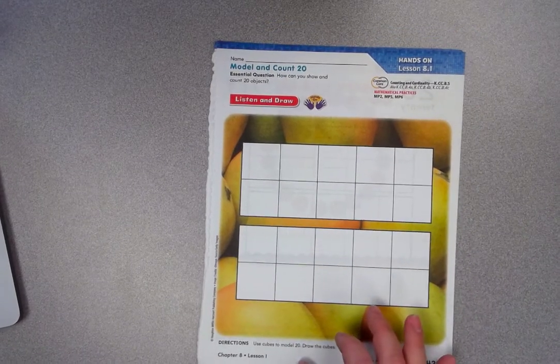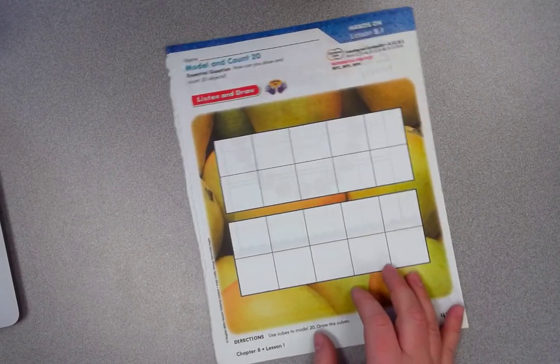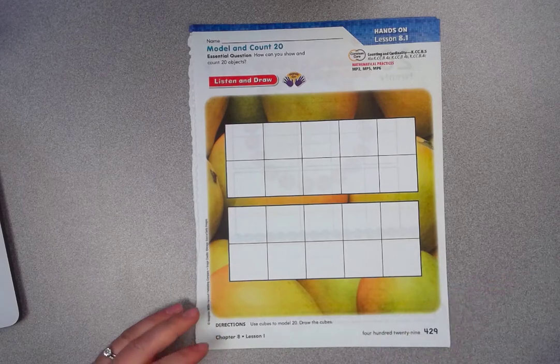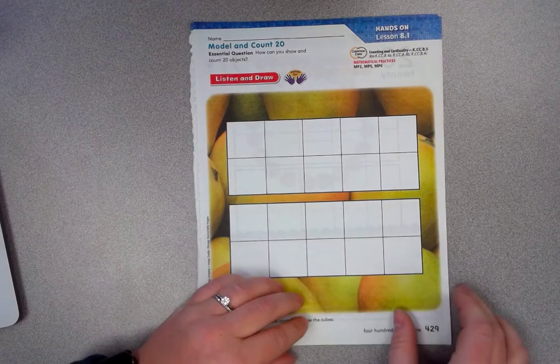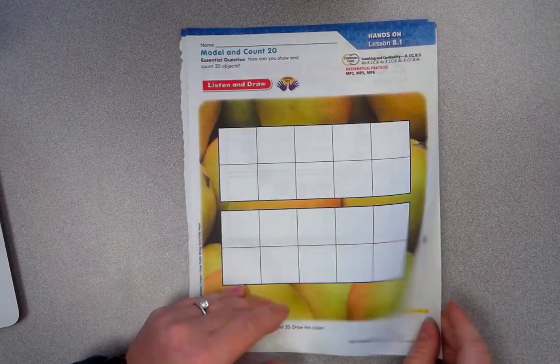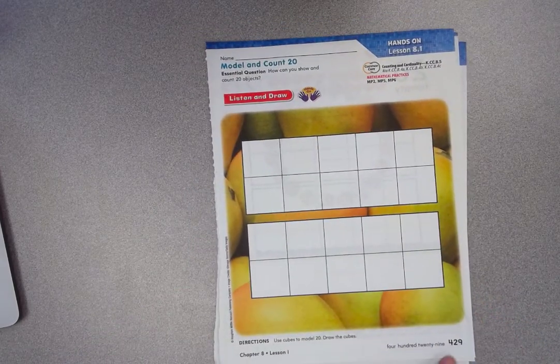We are on lesson 8.1, so we're starting a new chapter. This chapter we're going to learn how to represent, count, and write 20 and beyond. So we're working on the number 20 and higher. It starts on page 429.